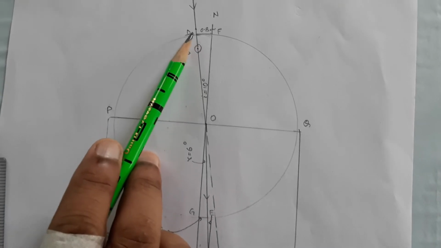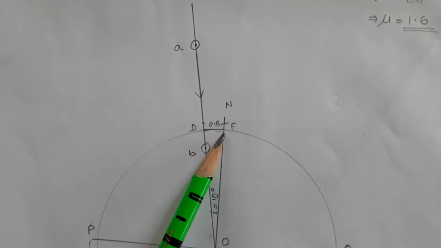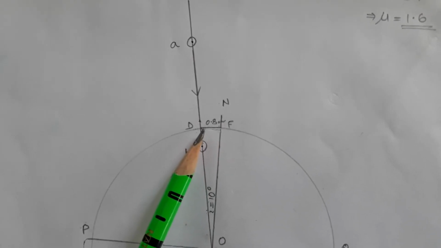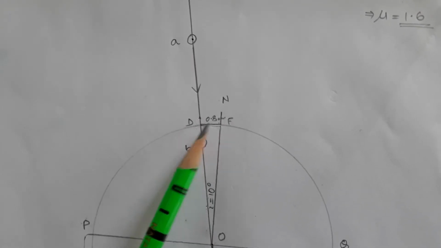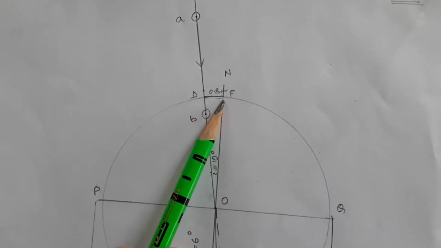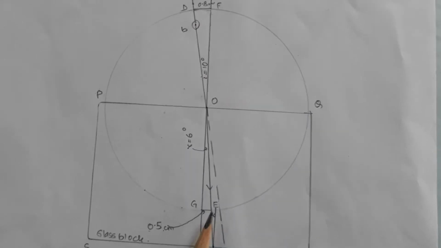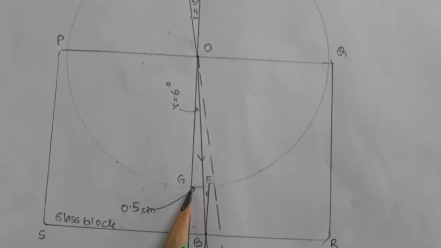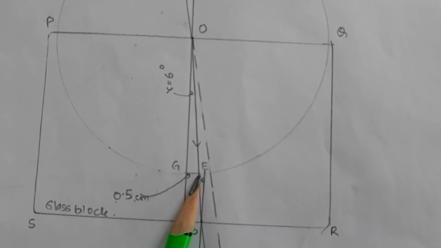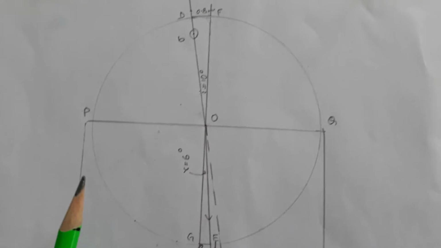With the help of a scale, you draw a perpendicular, that is DF. That means you are drawing a perpendicular from D onto the normal at F, so this will become your 90 degree. Similarly, we can draw a perpendicular on the normal at G. So EG is perpendicular, right? Similarly, DF is perpendicular.